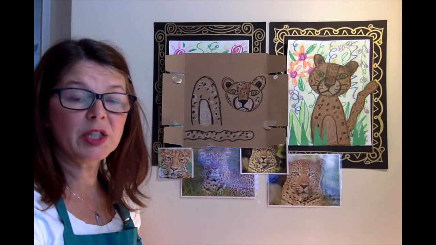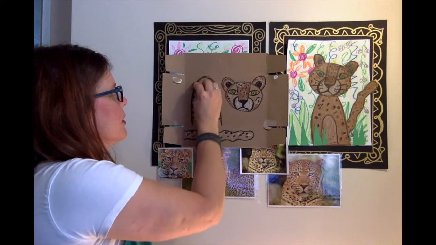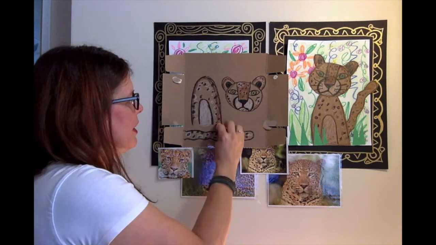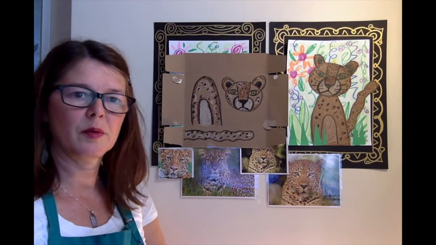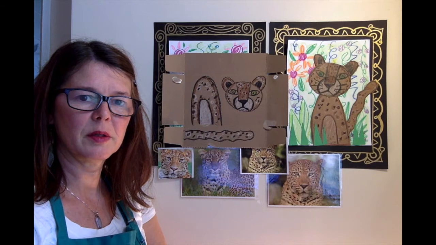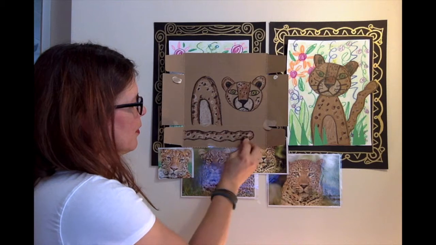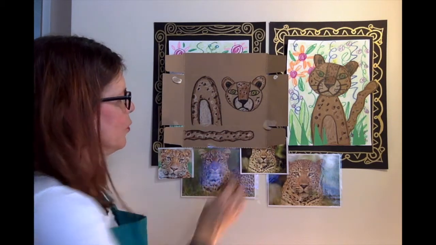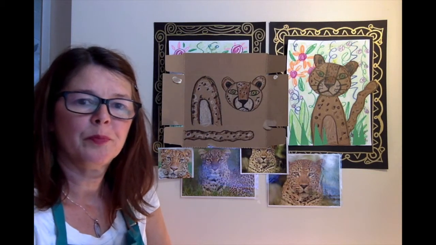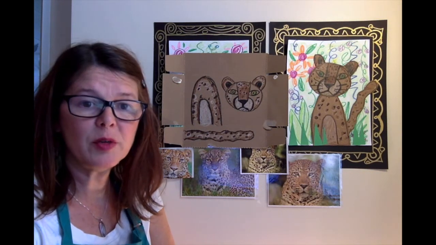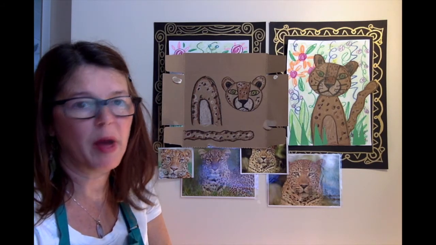I'm going to go around the edge of my body and the edge of my tail. See? Kind of like the inside edge and right here. Great. And also around the edge of my tail. We're going to cut this out, so if you go out of the lines, no big deal. Okay. I'm also going to add some brown to the spots or the rosettes on the leopard's body. So watch.